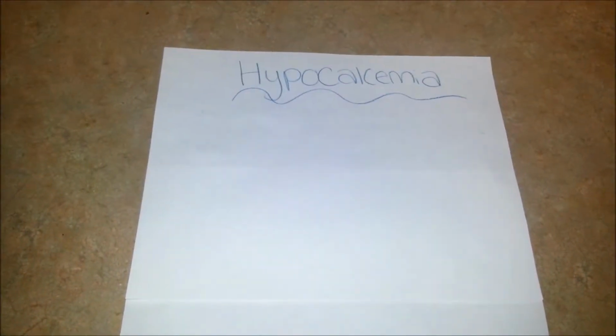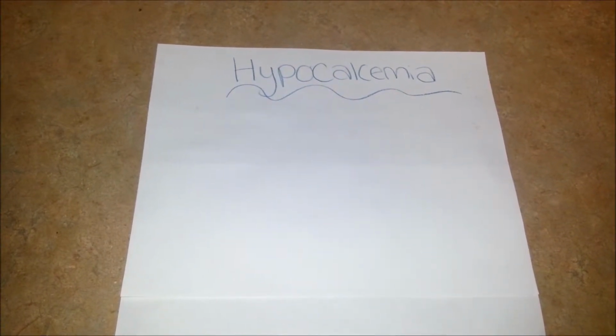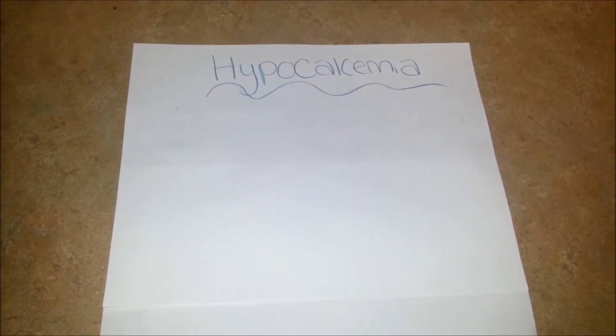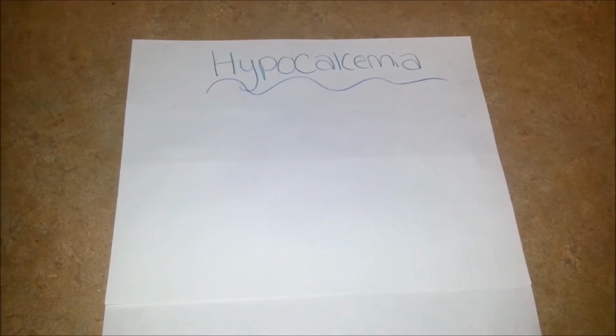The second way calcium homeostasis is disturbed is when blood calcium levels in the body drop below the normal range. This is known as hypocalcemia. Low blood calcium levels are more common than high blood calcium levels. If calcium levels drop too low, it can cause convulsions or muscular spasms. Low blood calcium levels are regulated by the parathyroid gland.